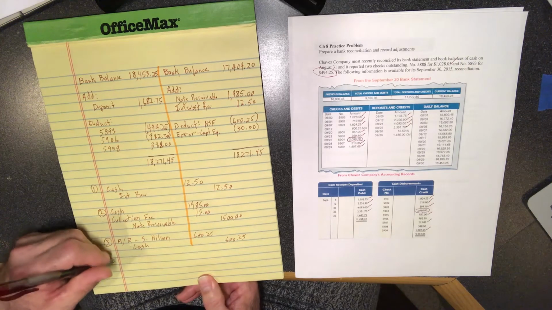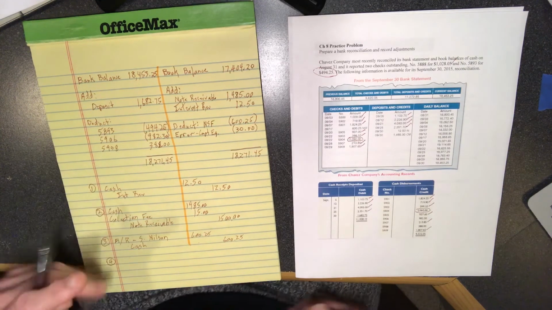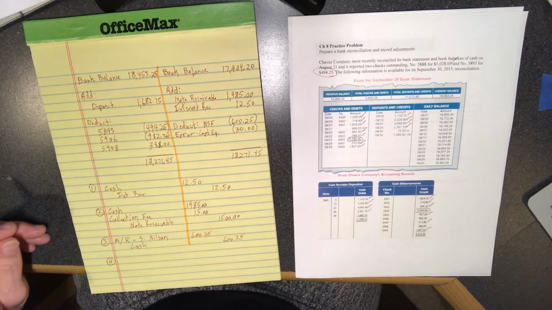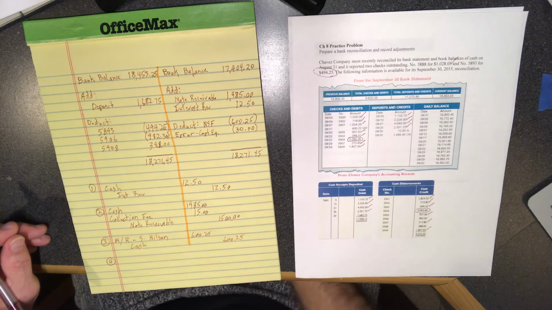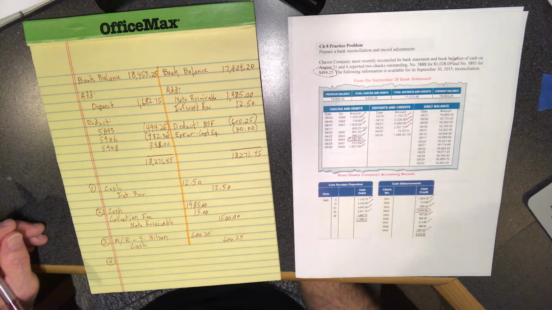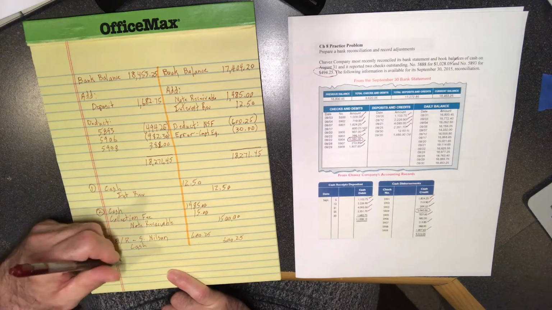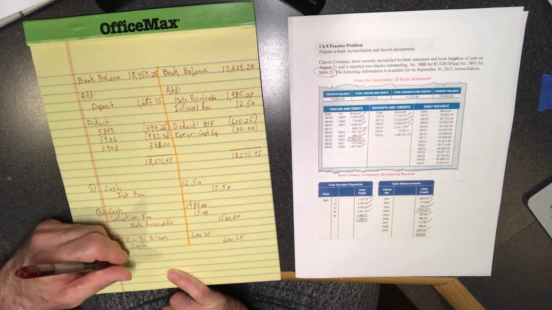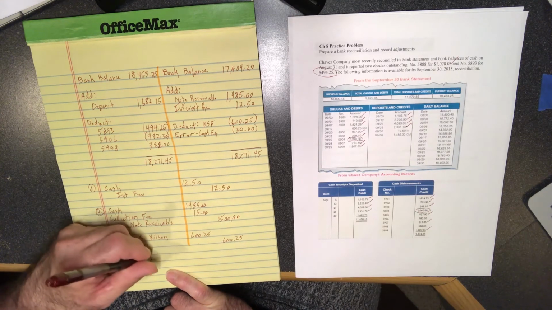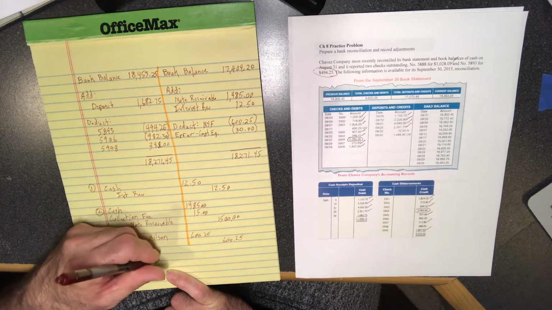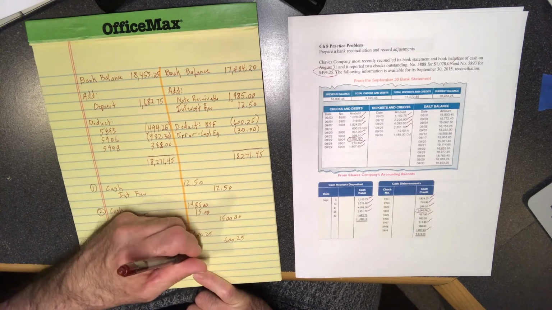Last but not least, this was an error for computer equipment, so I did not take care of enough for that as far as computer equipment is concerned. So I need to increase computer equipment by doing a debit for $30.